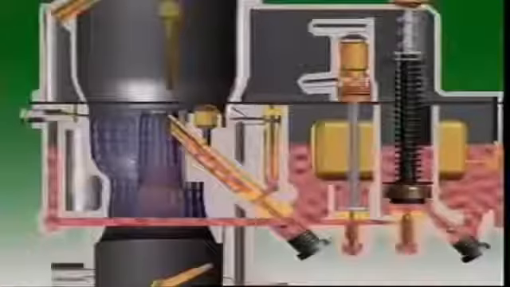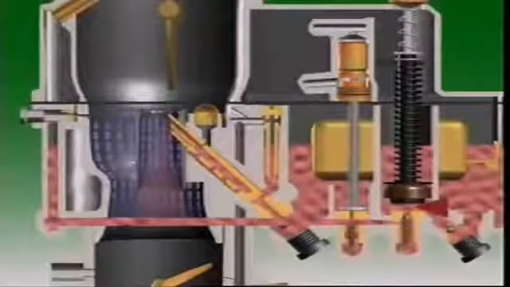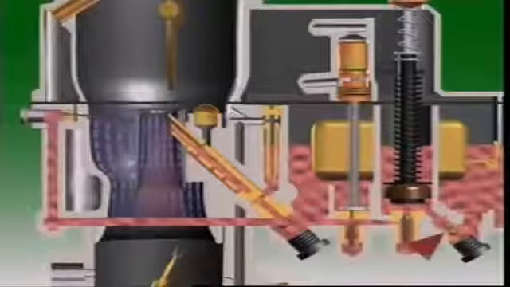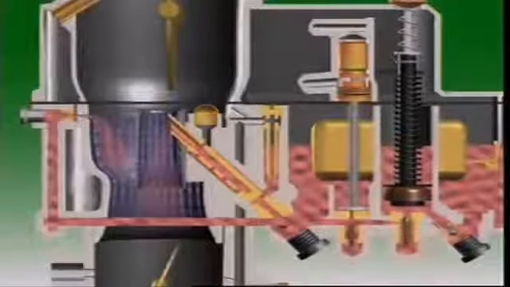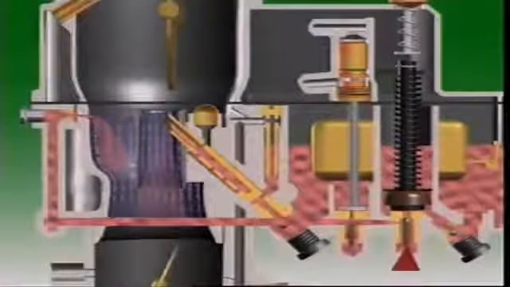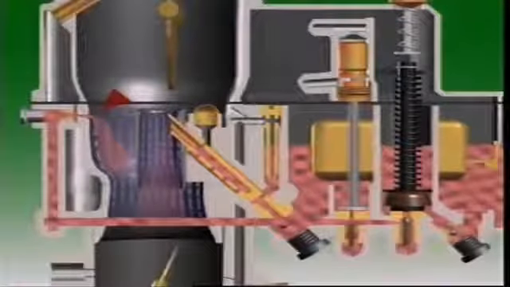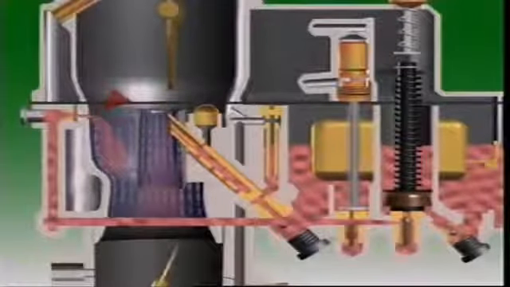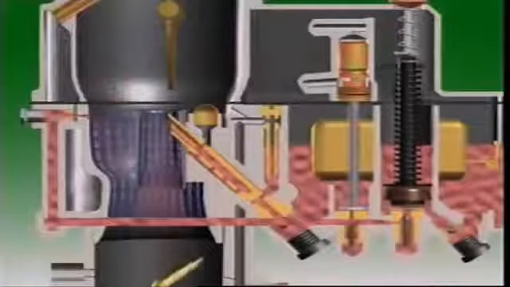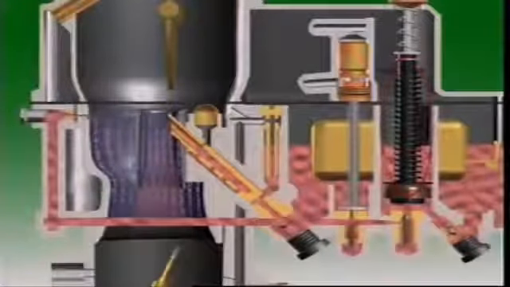Depressing the pedal compresses a duration spring that exerts a force on the plunger of a small plunger pump. This pressurizes fuel below the plunger and closes off the inlet valve. Fuel flows through a bypass jet and enters the airstream from a discharge nozzle above the venturi. The duration spring extends the time for delivering the fuel.